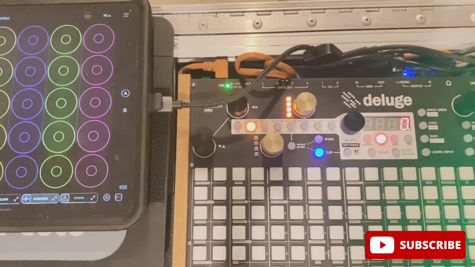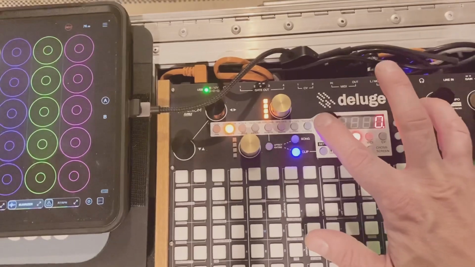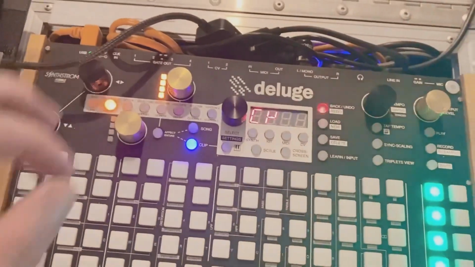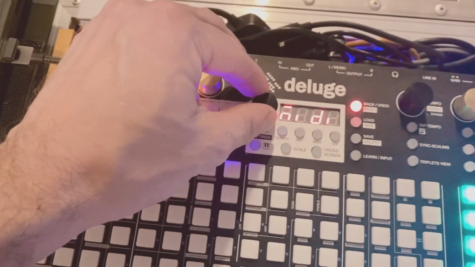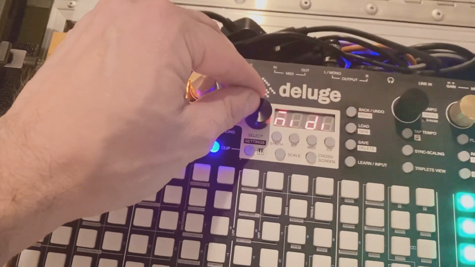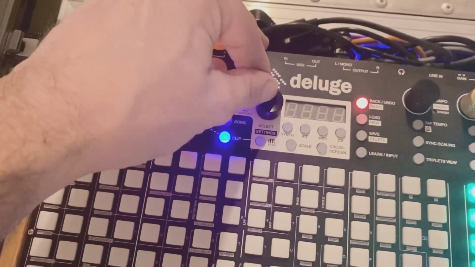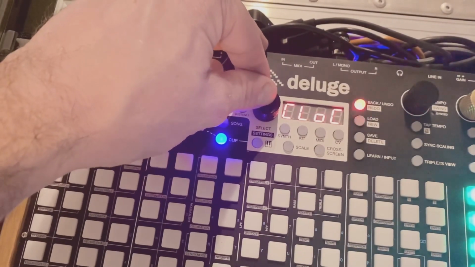Let's walk through setting up MIDI sync on the Deluge. Push Shift and hold Select for settings. This is your main menu. You'll come to, yes, right here is your MIDI settings. So you press down on the knob to select that. And there we are in clock. So let's go one more layer down.